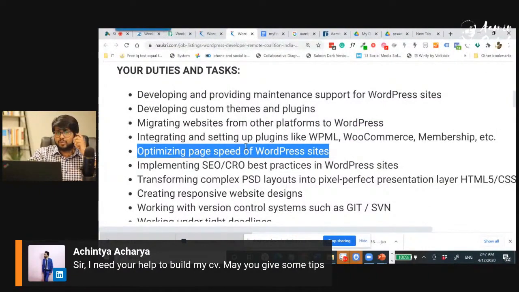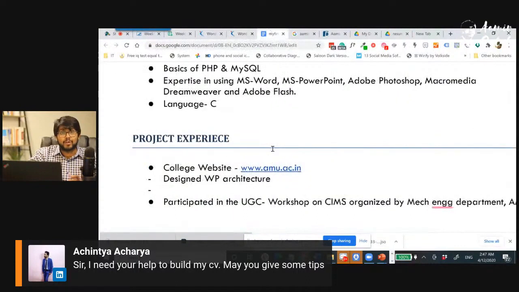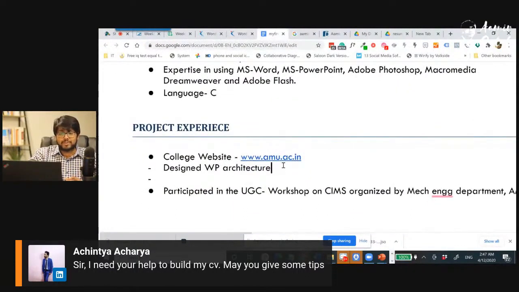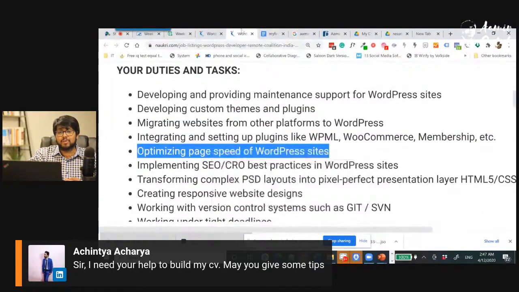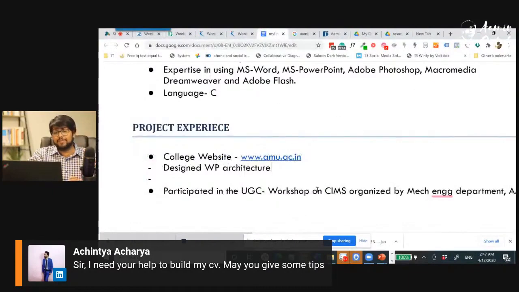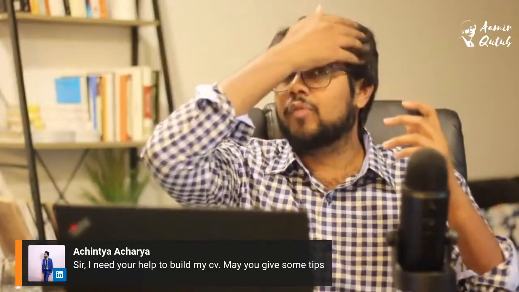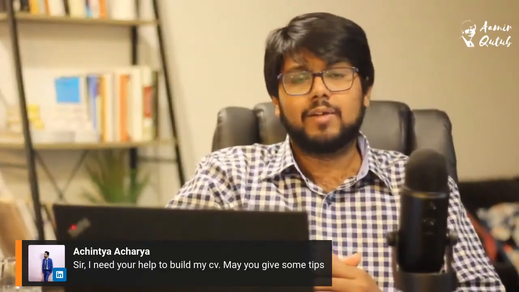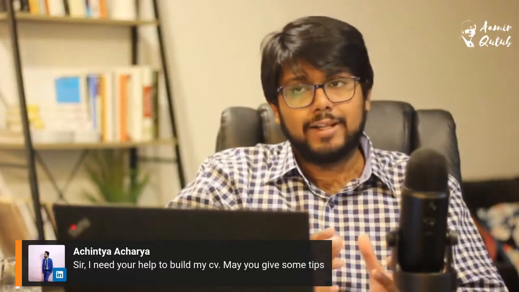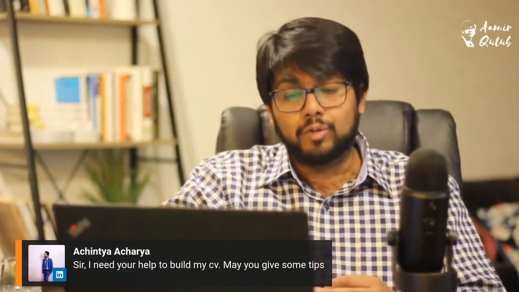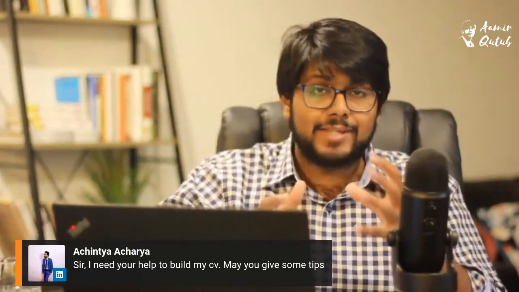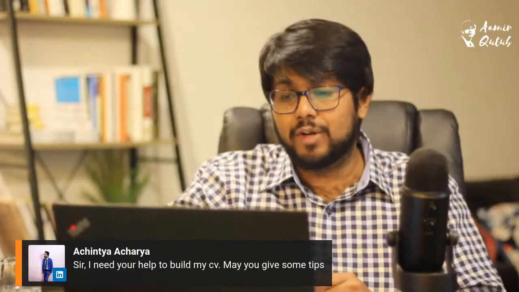So you might have done optimization of WordPress sites or not, but if you've worked in this environment, you understand this. What you would do is take this, and for example, if you have worked on a college website, I would write college website, then your college's name, and I would put that I optimized the page speed of the WordPress website. Now this applies to any field. So even if you are in a mechanical field, or if you're an arts student or commerce student, it doesn't matter. You take the job description and then build your CV according to that particular job description. Have a base CV and then develop different CVs for different job descriptions.